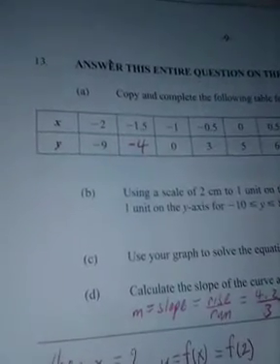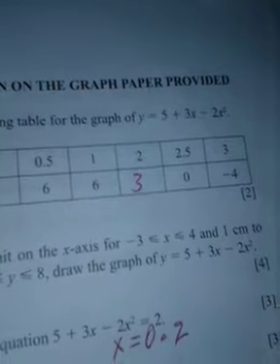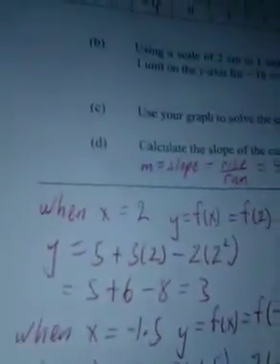This is a parabola for paper 3. You have to complete this function table of the function y = 5 + 3x - 2x². Now, the -2x² tells me that this is turned upside down. If the x² term is minus, it's upside down. If it's a plus, it is turned with its hands up to heaven. Amen.